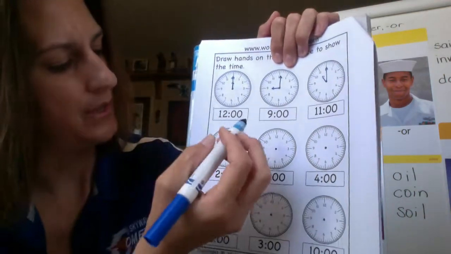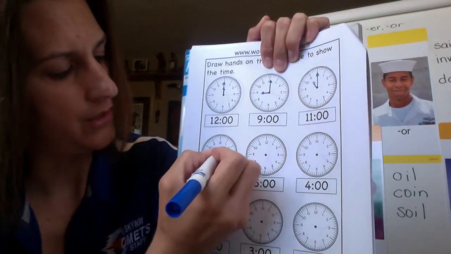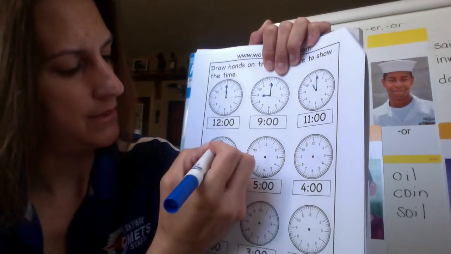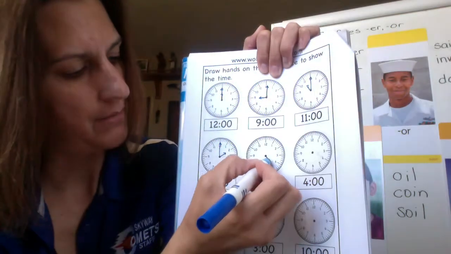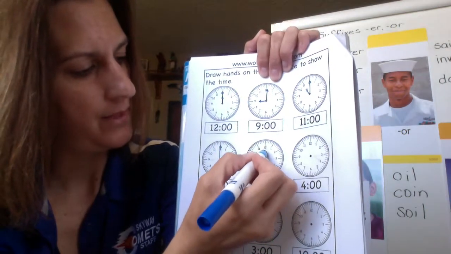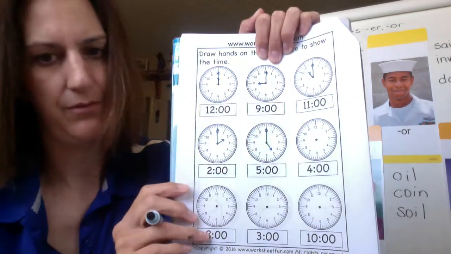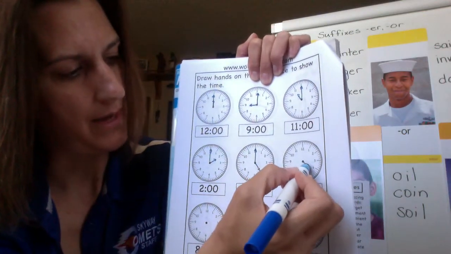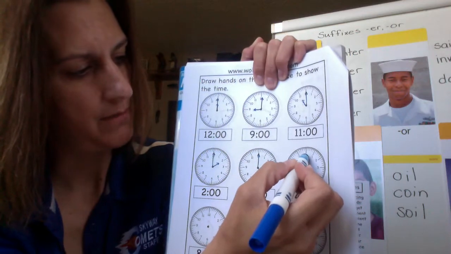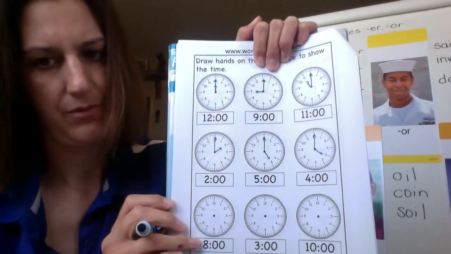Okay, 2 o'clock. My hour hand's going to go to the 2, my minute hand's up to the 12. 5 o'clock. My hour hand goes to the 5, my minute hand goes to the 12. 4 o'clock. My hour hand's going to go to the 4, my minute hand's to the 12.